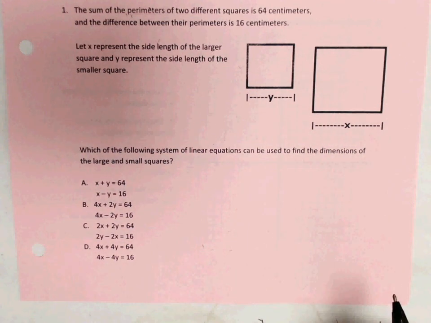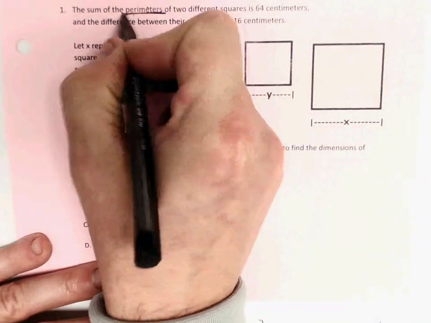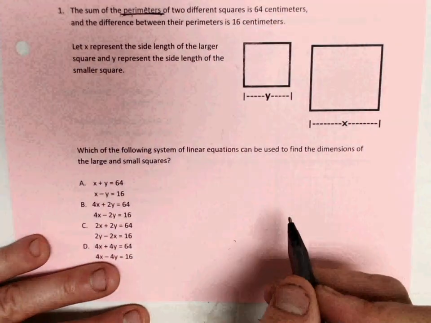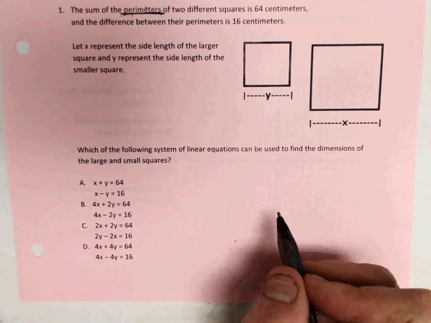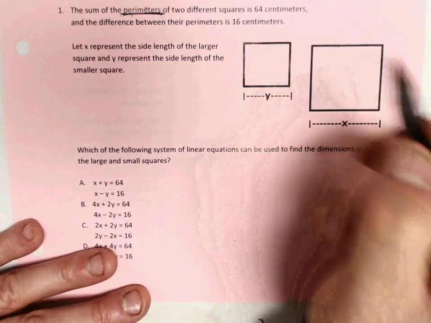Alright Dragons, this is the Unit 6 review. We're talking perimeter. Talking the perimeter of the square. So what we're going to do is add up the four sides on each of these.